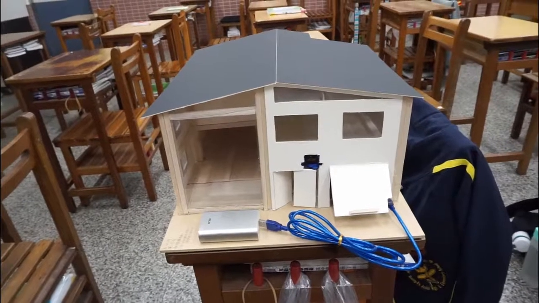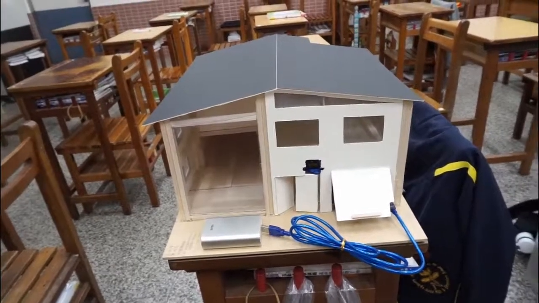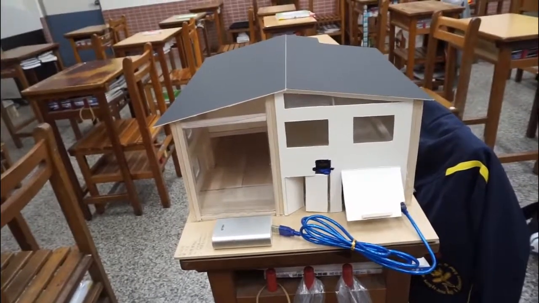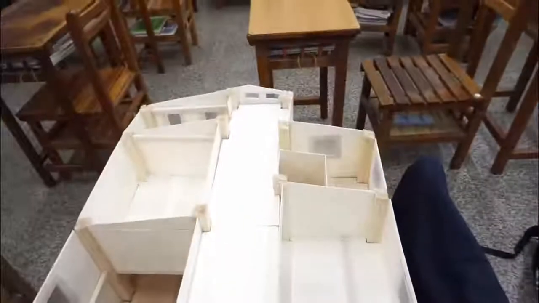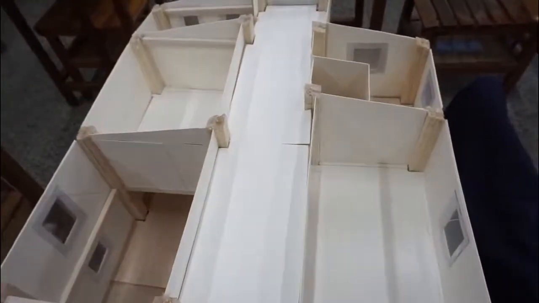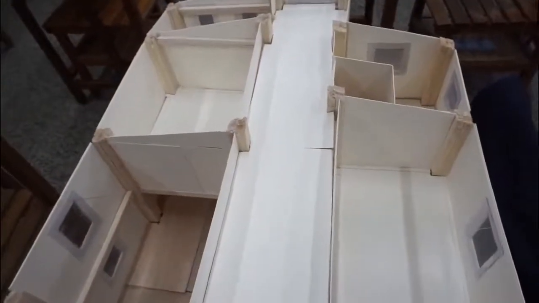So the basement is not reflected on the model. See inside the model. The roof can be lifted.